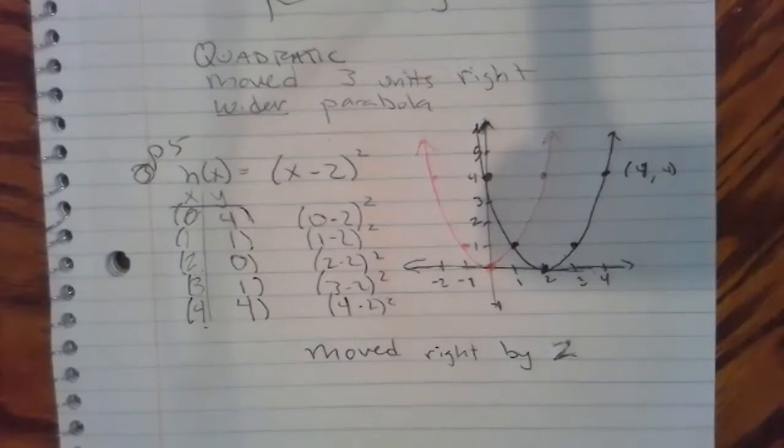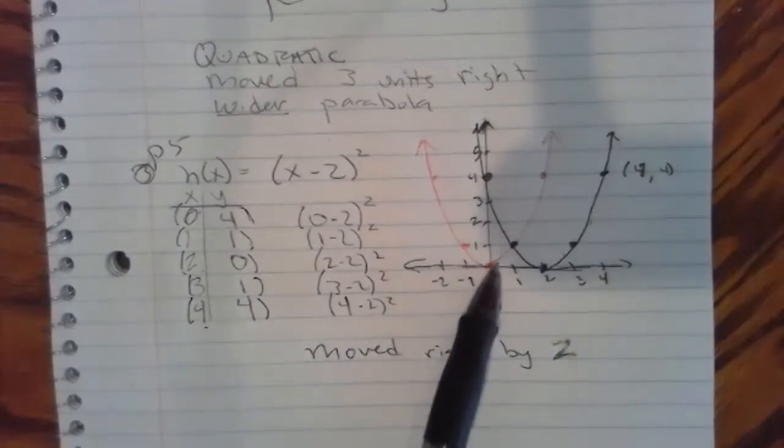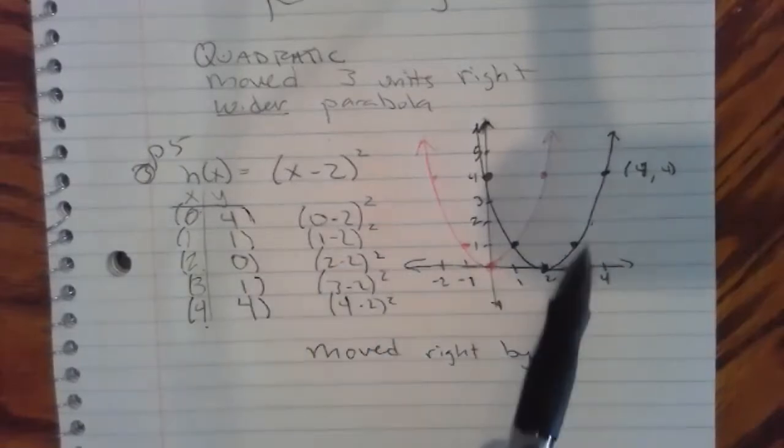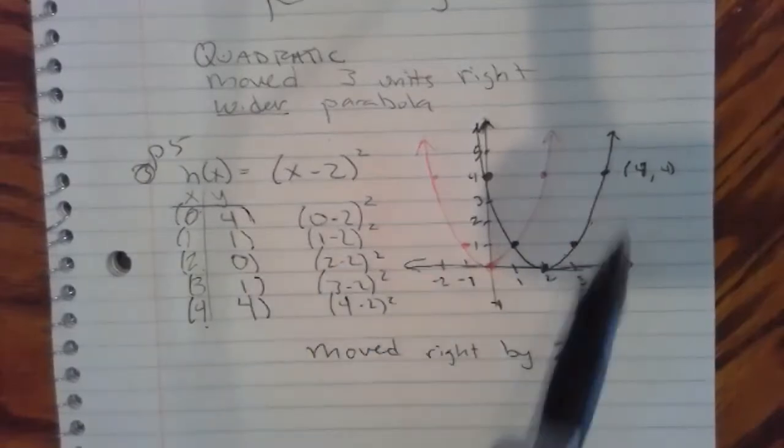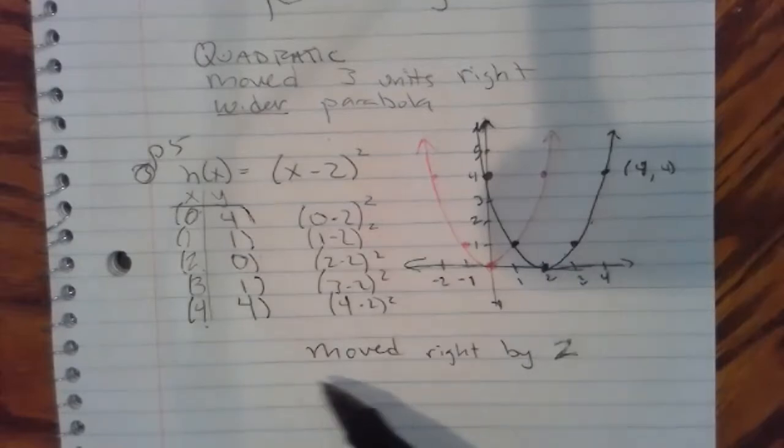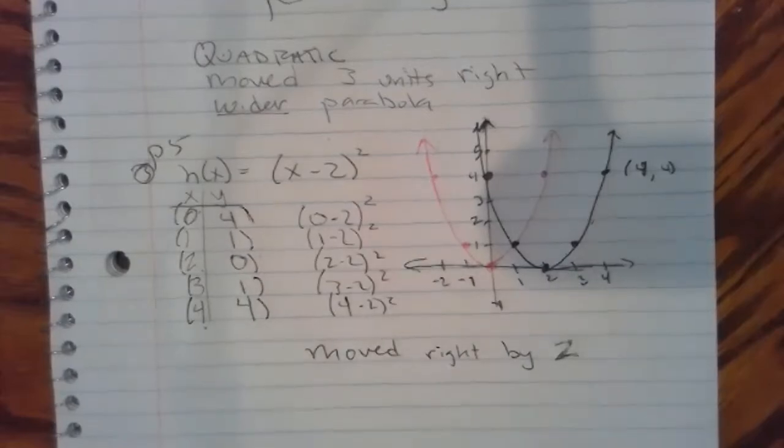Okay, so go back to the directions. Graph the function and its parent function. By the way, the T-chart is part of the graph. Otherwise, you label the points neatly. And then describe the transformation, moved right by 2. All right, cool. Now, I'm going to move on to number 4.